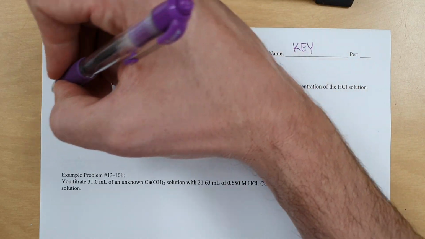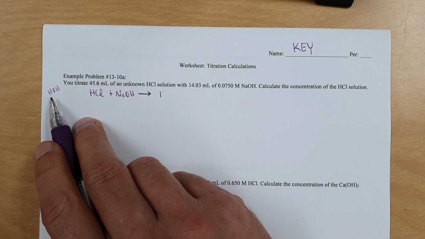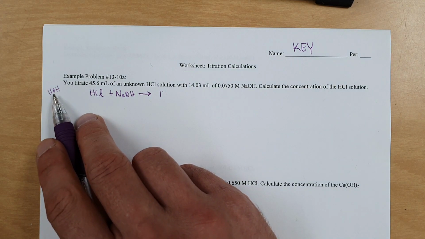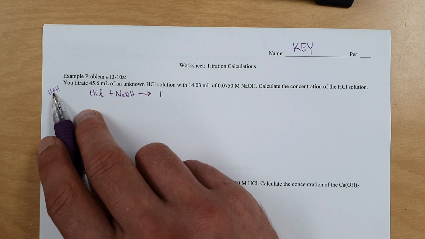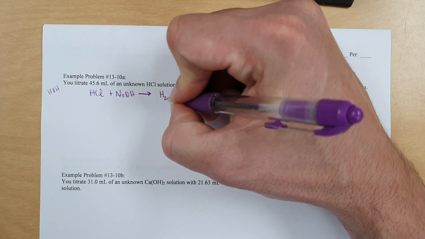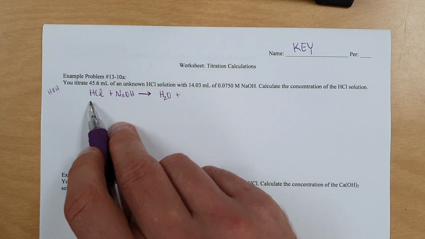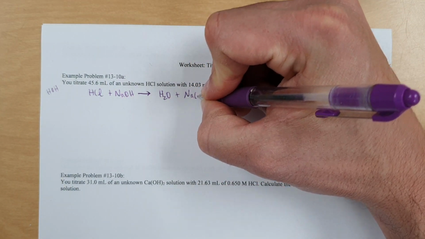So let me do that off to the side actually. Hydrogen goes with hydroxide. And please understand that hydrogen plus hydroxide is two hydrogens and an oxygen. That's foreshadowing, because when I blurted out water, this is water right here. So hydrogen with hydroxide makes water. Sodium with chlorine makes NaCl.